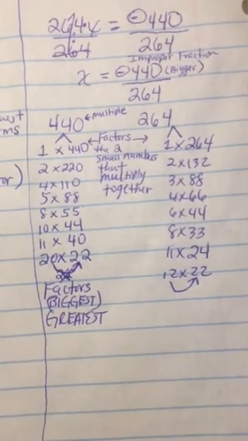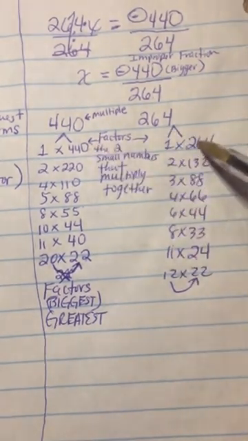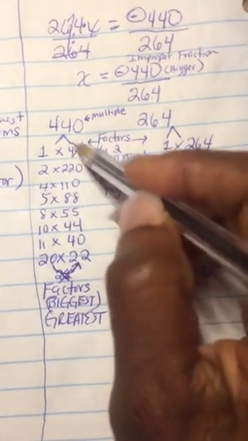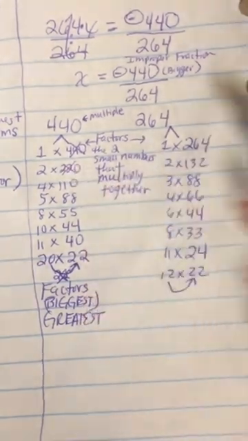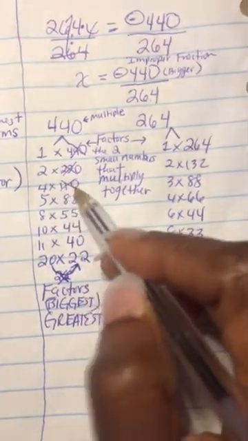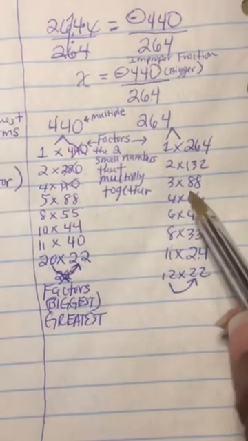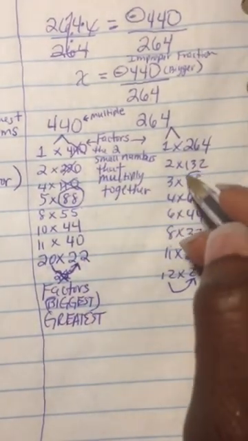We're looking for the biggest number that's the same between 440 and 264. So let's just go down the list. Do I see 440 over here? No. Do I see 220 over here? No. Do I see 110 over here as a factor? No. Do I see a factor of 88? Yes, I do. I see 88 here, and I see 88 here.